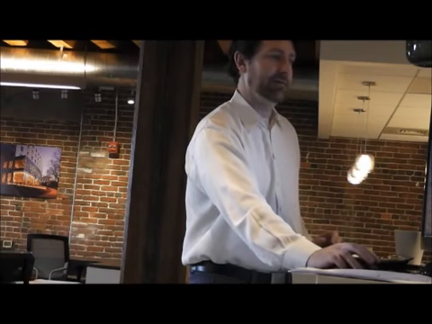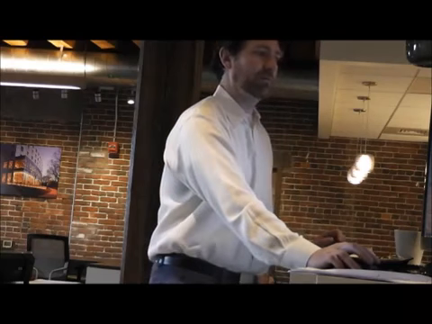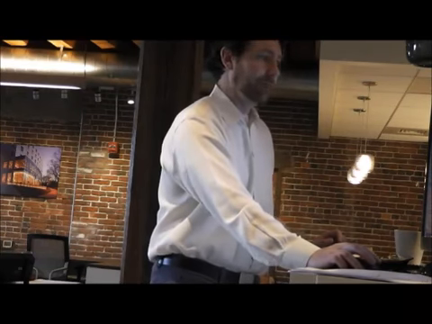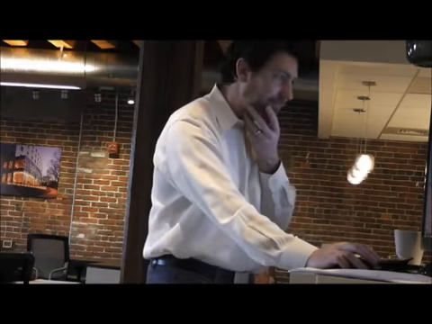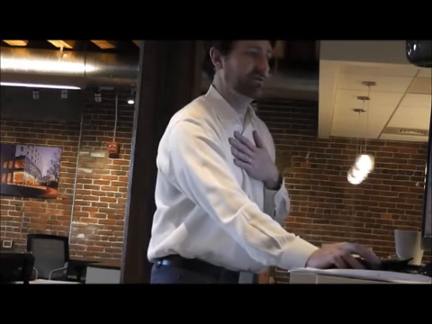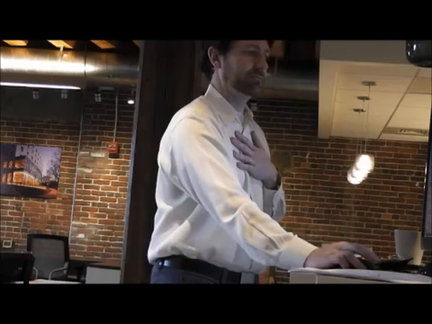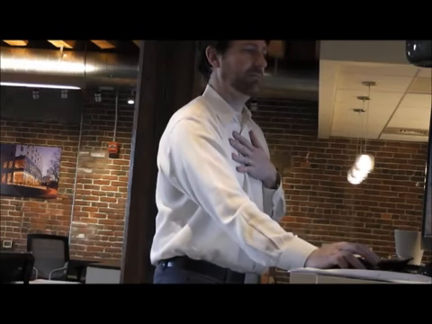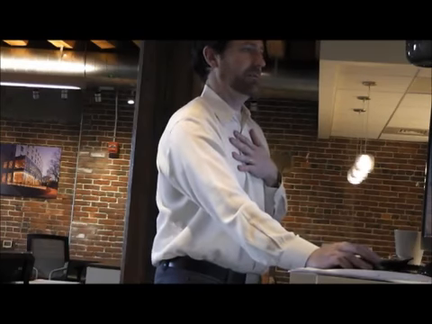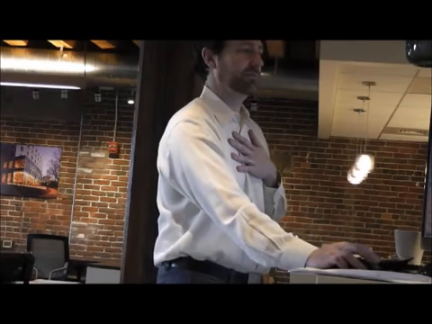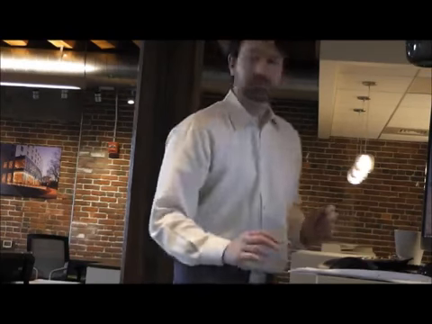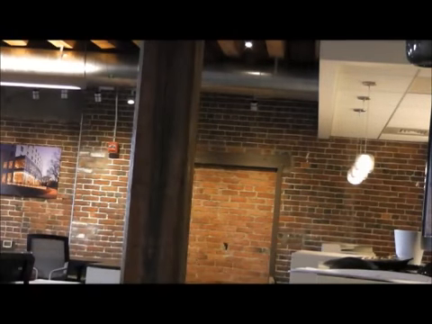Hit apply, and I'll do the same for my 1x4, just a generic 2-lamp. Hit apply, hit OK, and hit load into project. Overwrite existing version when you're ready to load that in.